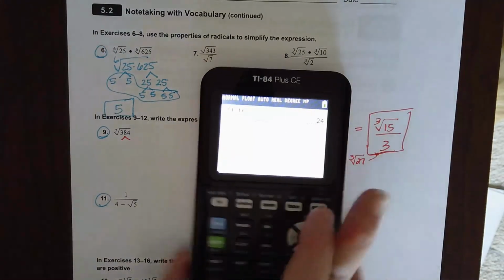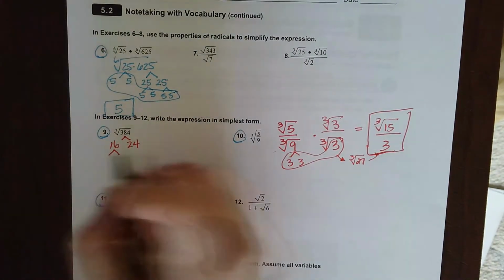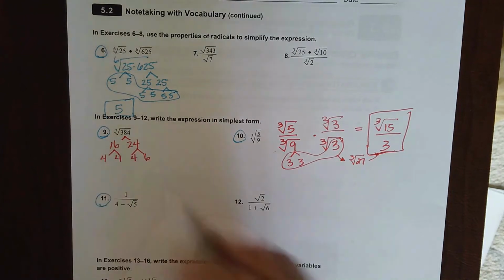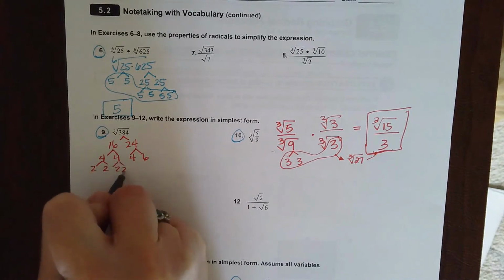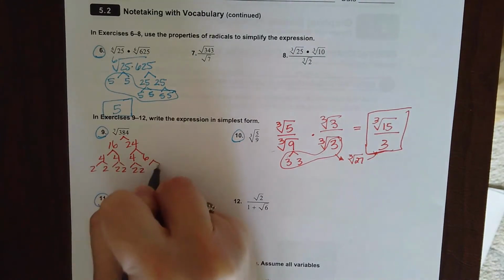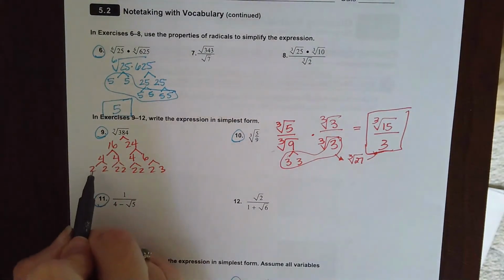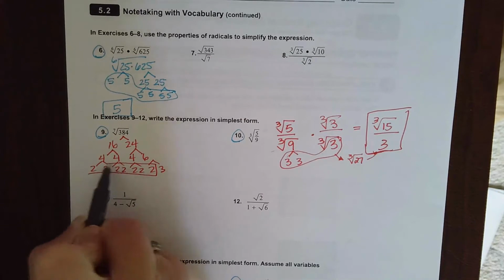All right, let's try 16. I got 16 and 24. 16, I'm going to do 4 and 4, and 24, I'm going to do 4 and 6. So 2 and 2, and 2 and 2, and 2 and 2, and 6 is 2 and 3. I'm looking for 7 of the same number. So 1, 2, 3, 4, 5, 6, 7. Guess what? There are 7 2s right here.